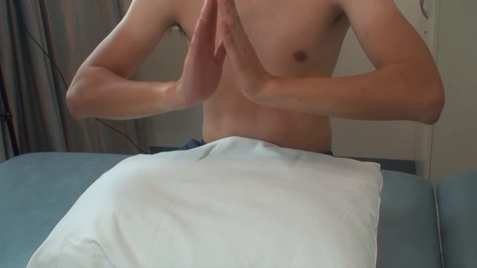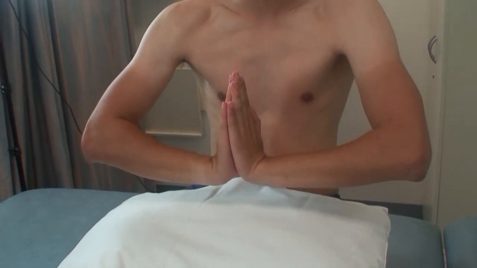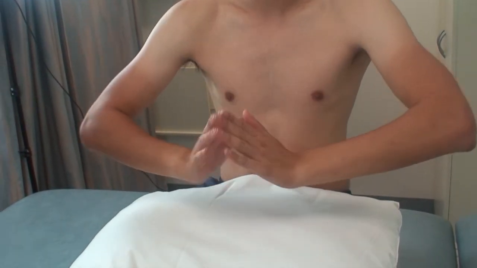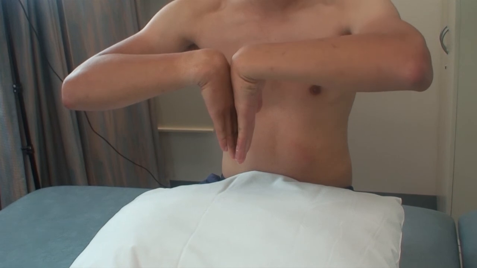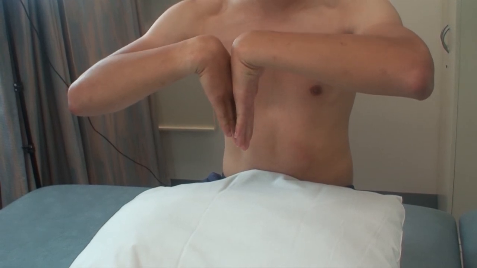To check for range of motion of the wrist, ask the patient to put together their palms and then the backs of their hands. Examples of hand and wrist manifestations of arthritic conditions are listed here.